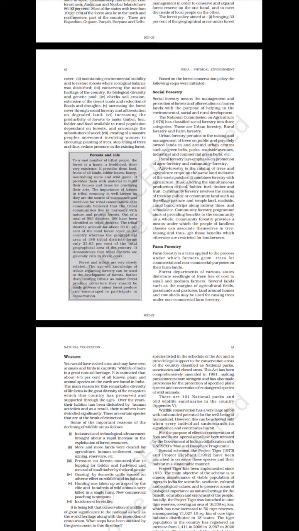Forest and tribals are very closely related. The age old knowledge of tribals regarding forestry can be used in the development of forests rather than treating tribals as minor forest produce collectors. They should be made growers of minor forest produce and encouraged to participate in conservation. Based on the forest conservation policy, the following steps were initiated.